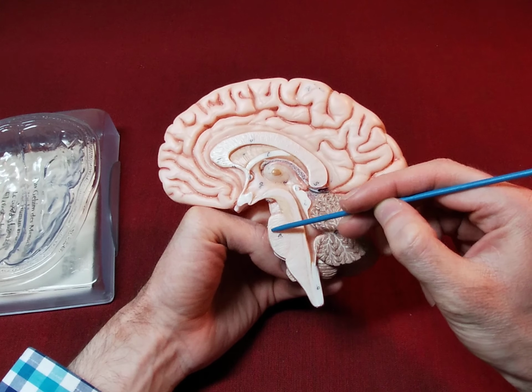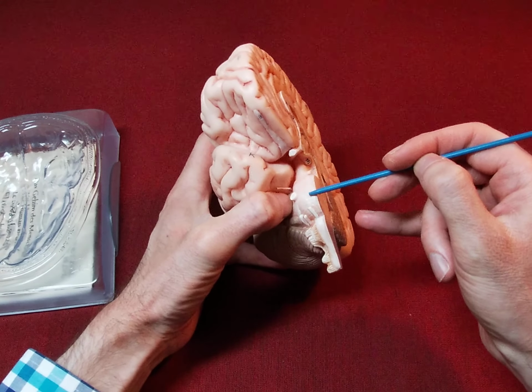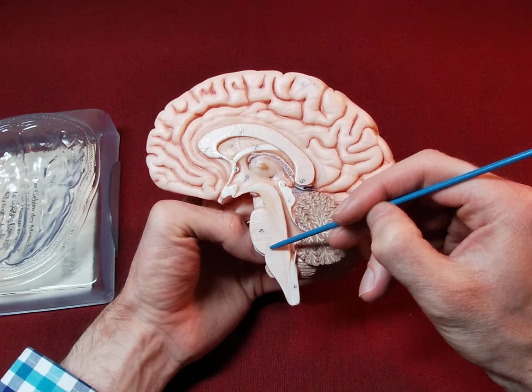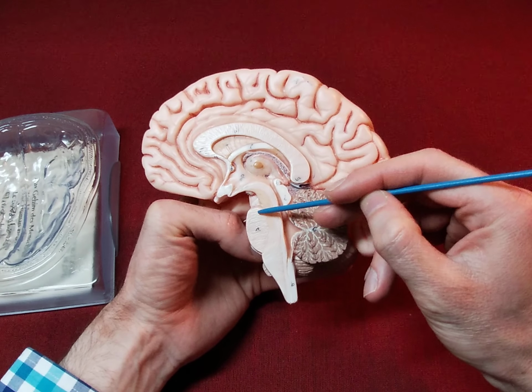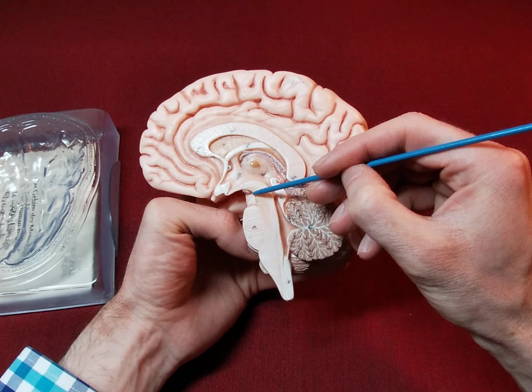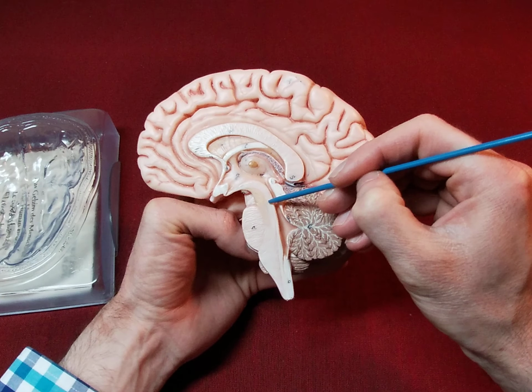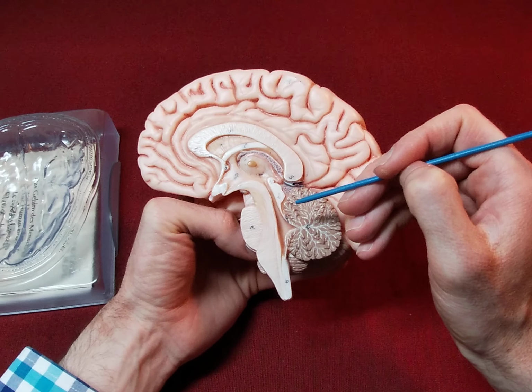This central portion, which bows out anteriorly, remember this is the anterior aspect of the brainstem that we just looked at initially, this bowed out region is called the pons. And then the superiormost region, which I'm outlining right here with the blue pointer stick, is the midbrain.